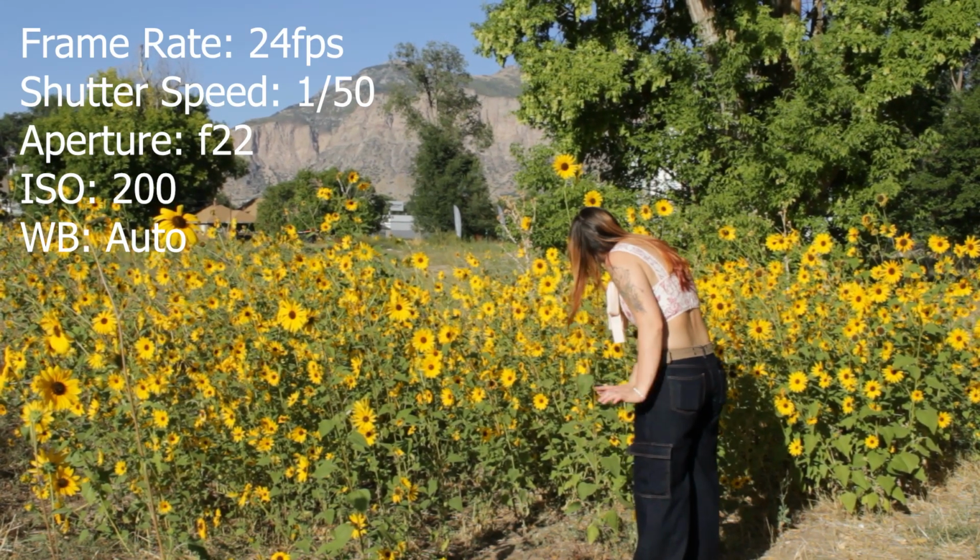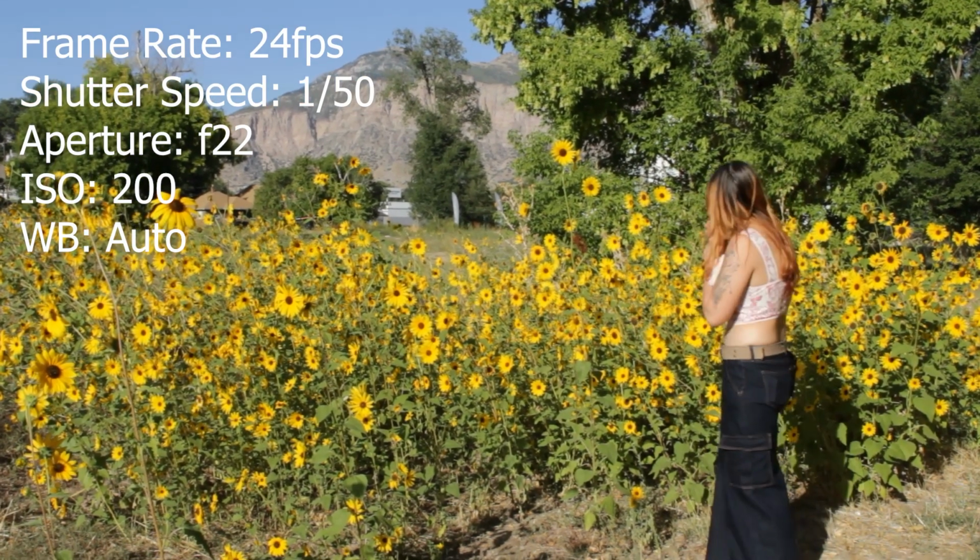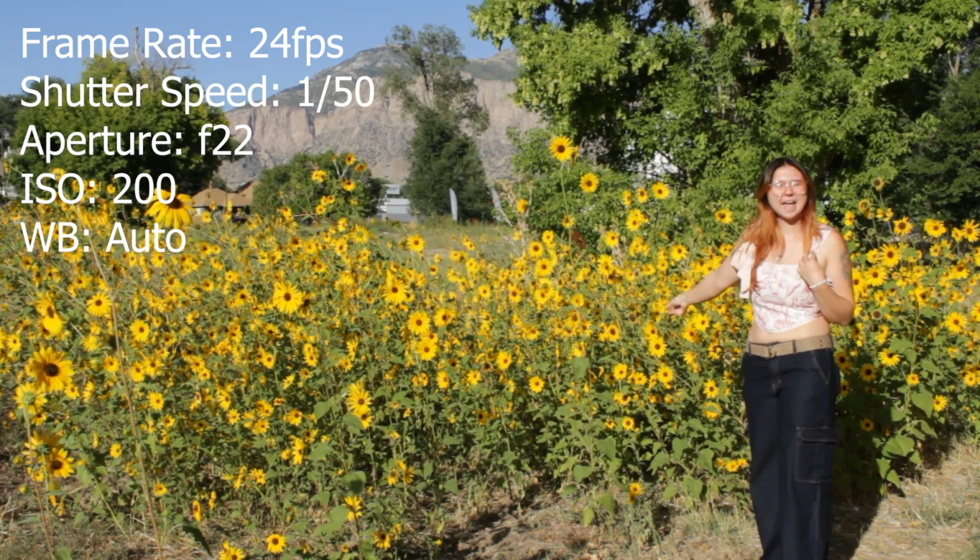ISO I accidentally left up at 200. It would have been better at 100. And again, white balance is a work in progress.